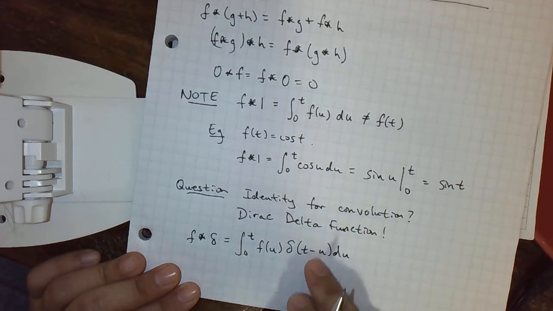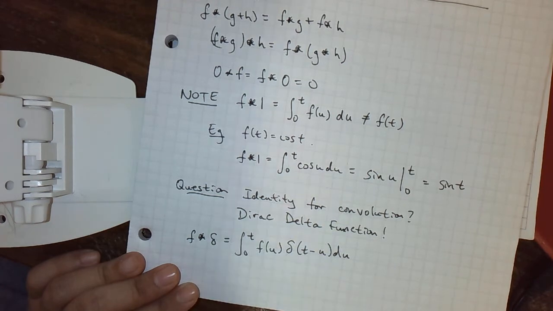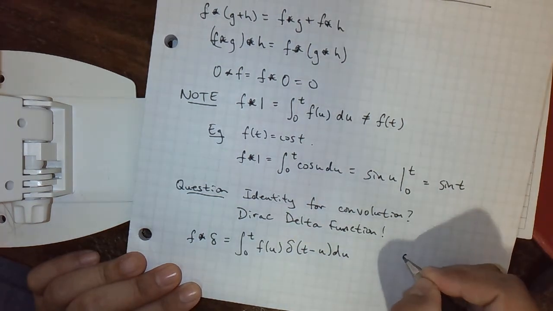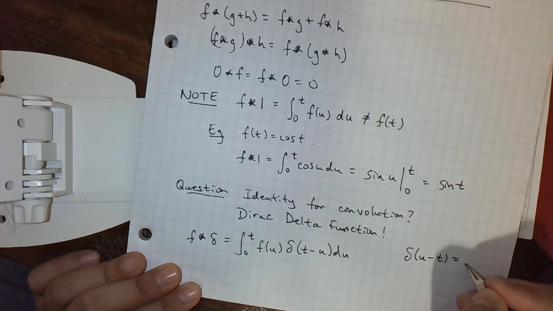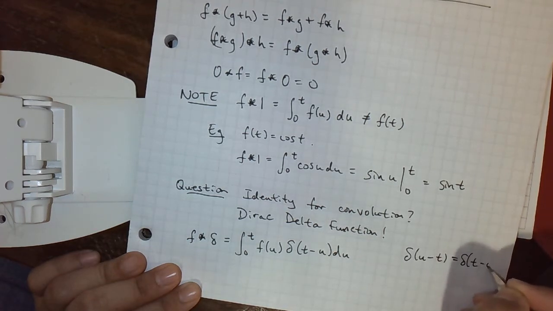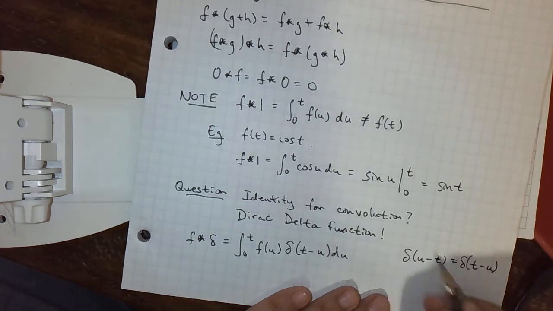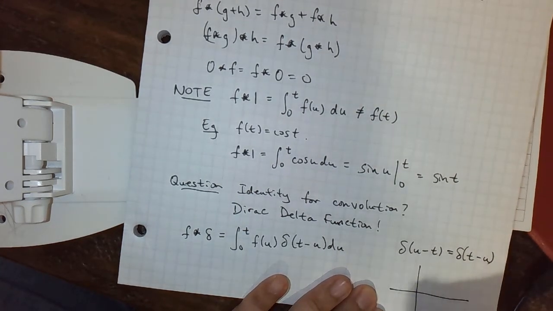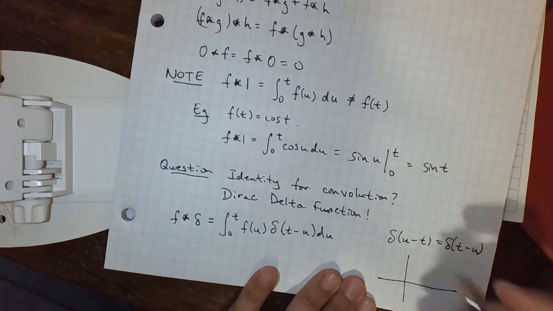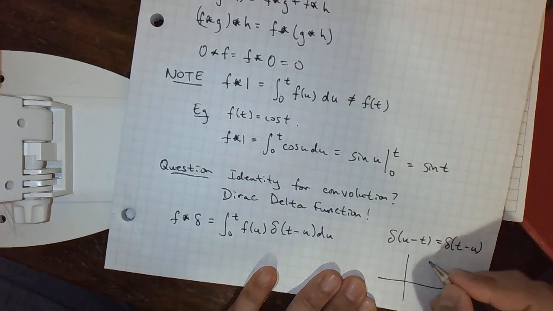And now this is really close to the property. If I had delta of u minus t, then that's the property where we pick out the value of f at t. But I'm actually going to make this claim. Delta of u minus t is going to be equal to delta of t minus u. Let's think about that. What is delta of u minus t? It's 0 everywhere except for when t equals u.